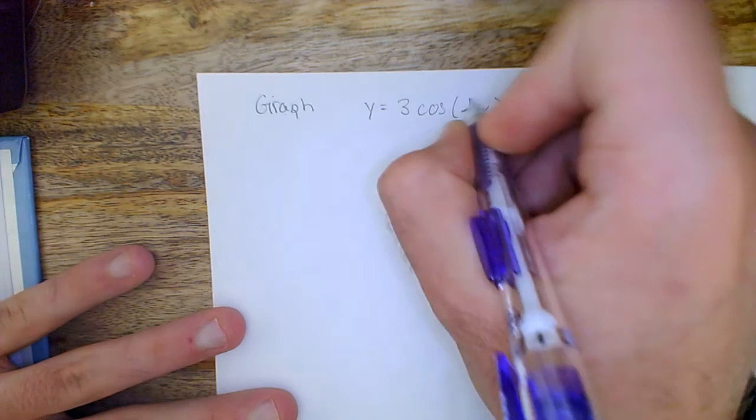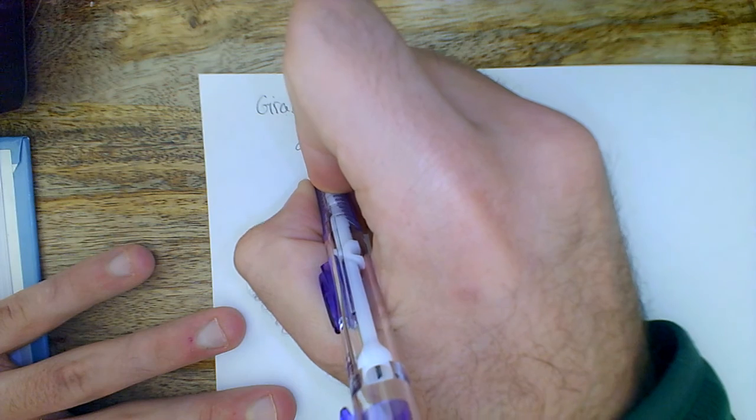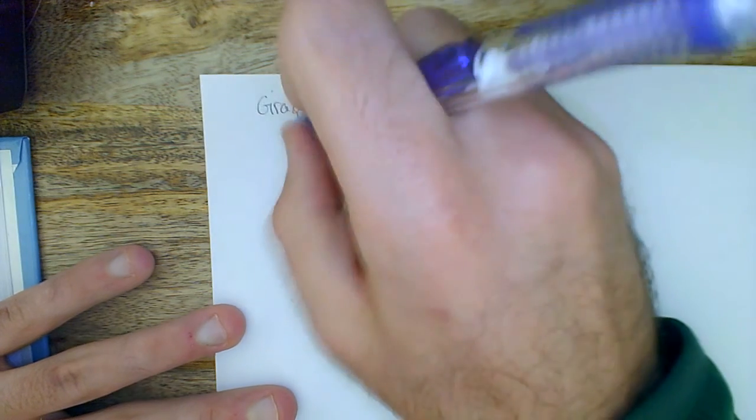Okay, so first let's identify some things. Identify the amplitude and the period length.